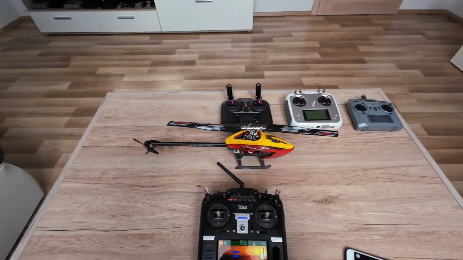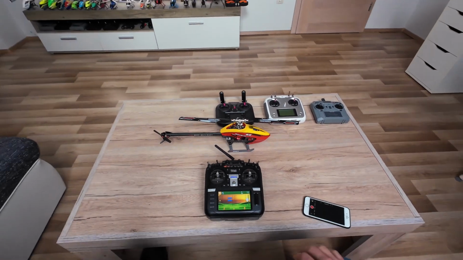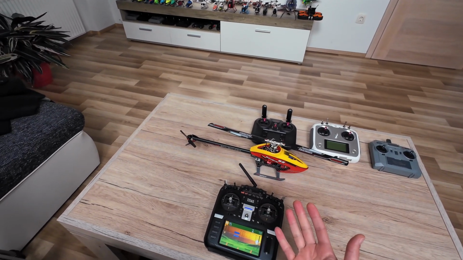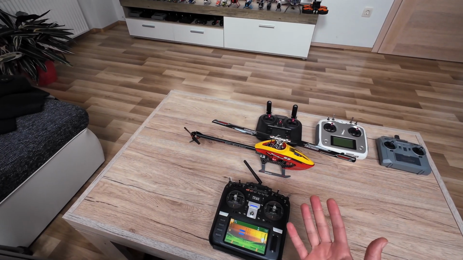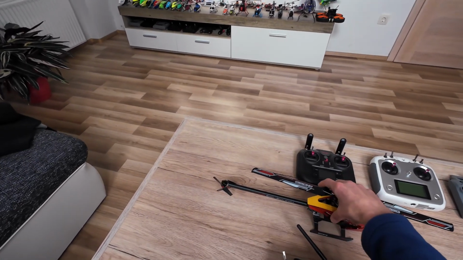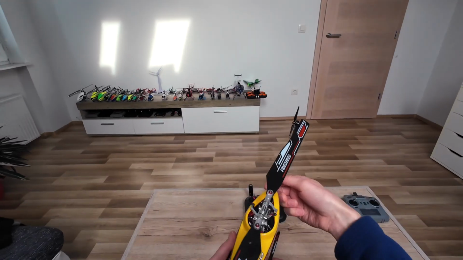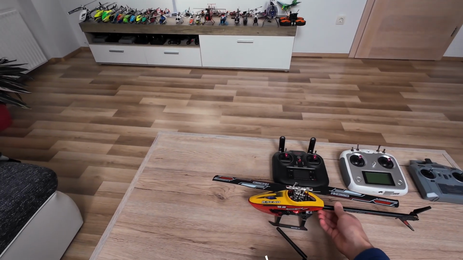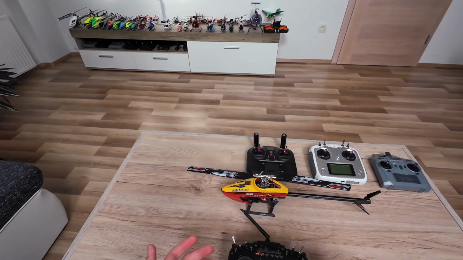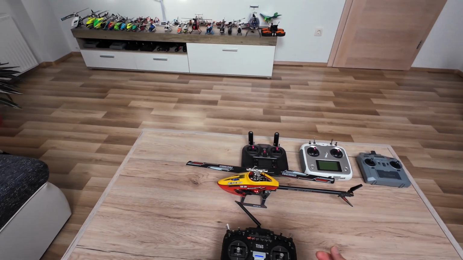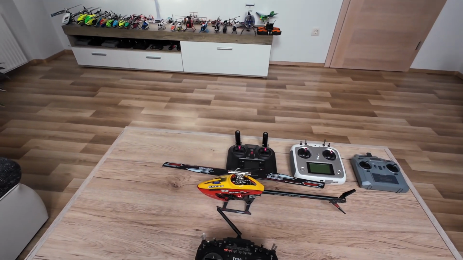So I hope that this video explained to you why it's good to program the throttle cut switch in a way that it activates 6G mode at the same time as it cuts the power to the motor.